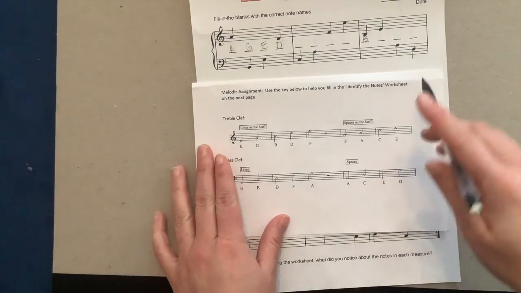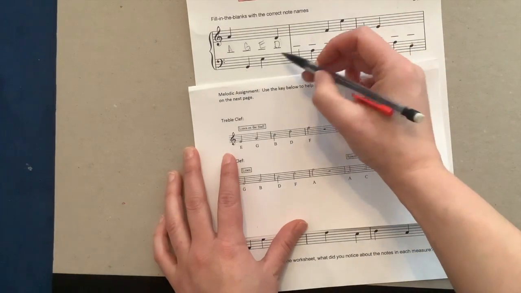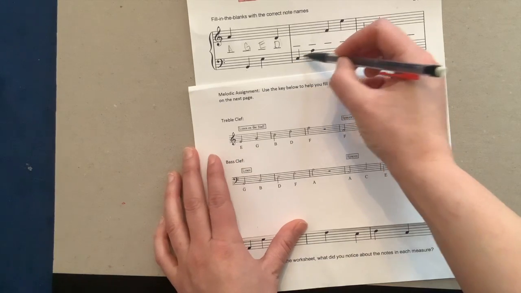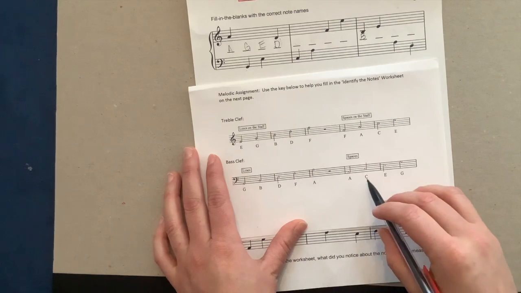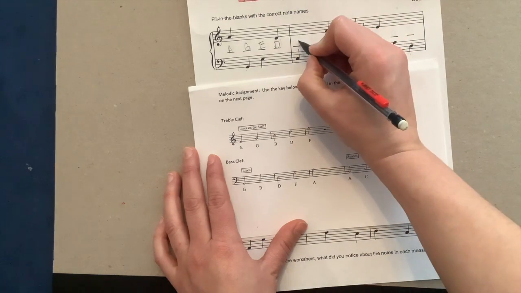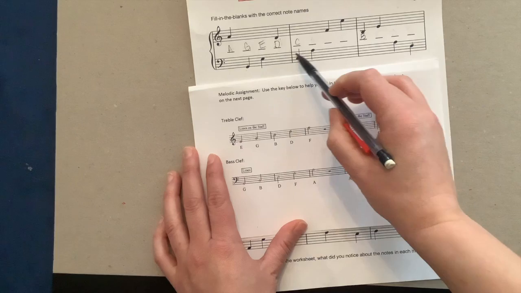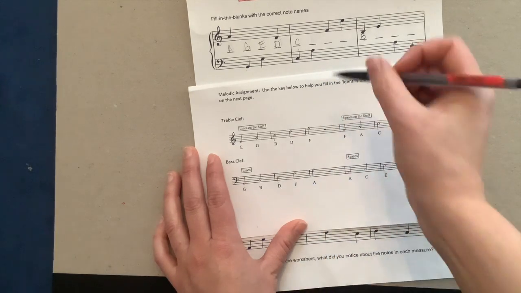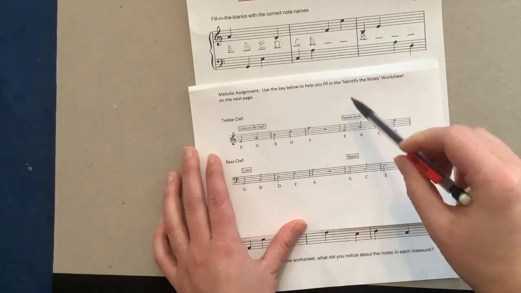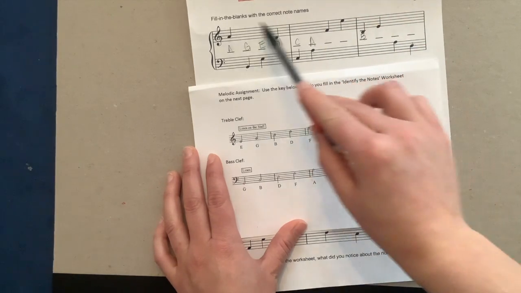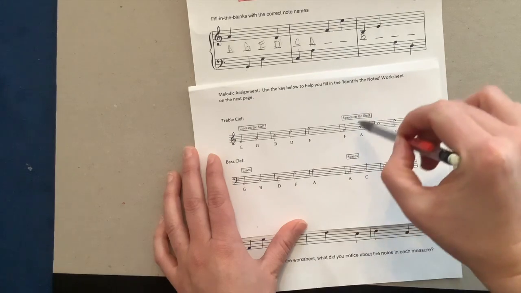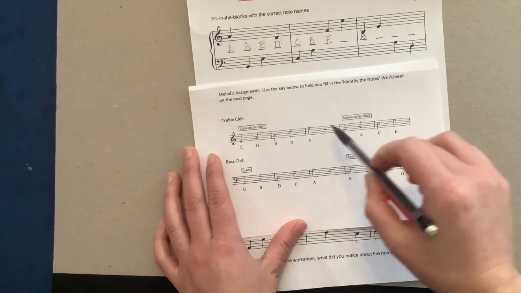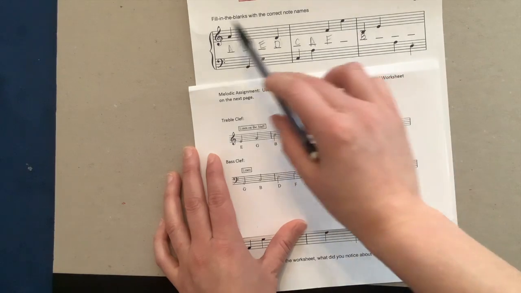Anyway, let's keep going. So there's that. Okay, here we have the space notes in the bass clef, and it's the second line, so it's C. And then bass clef again, it's on our last line, which is A. First line of the treble clef is F. So I'm going to write that down.